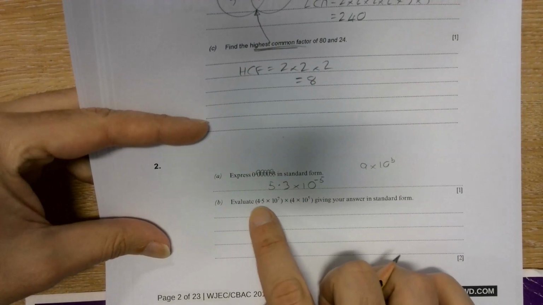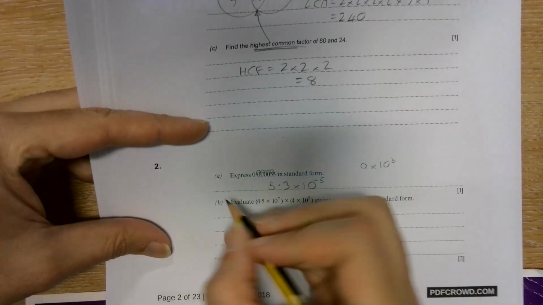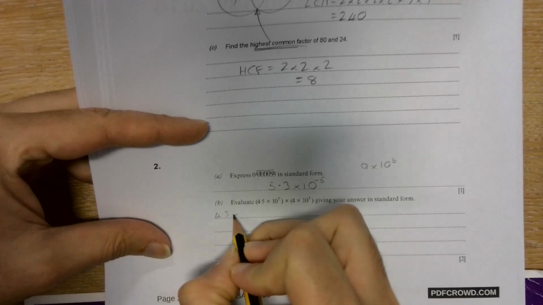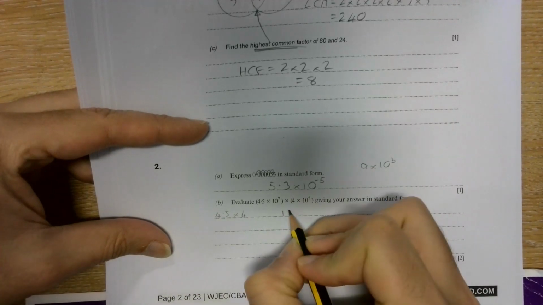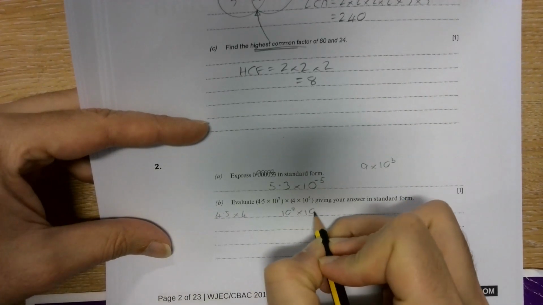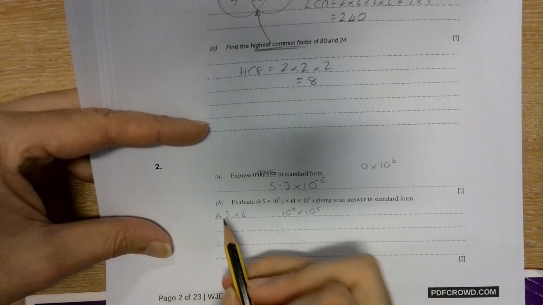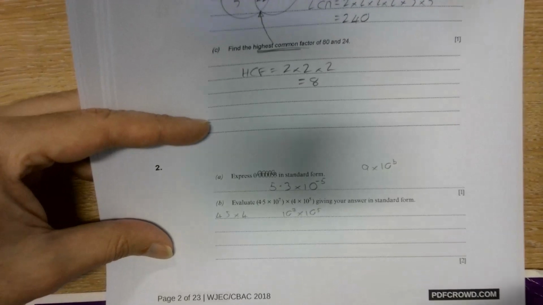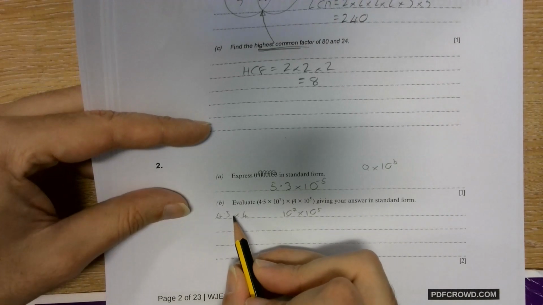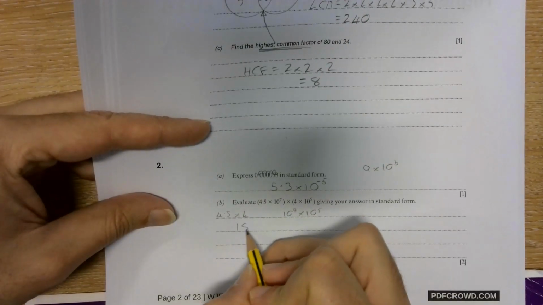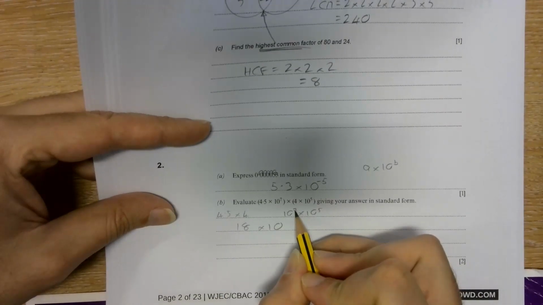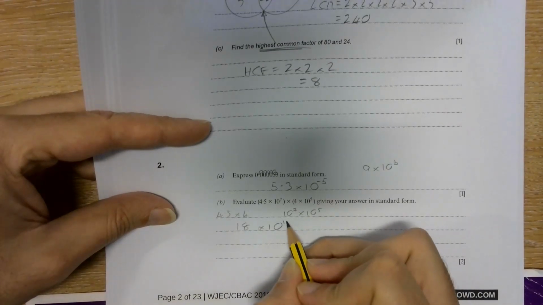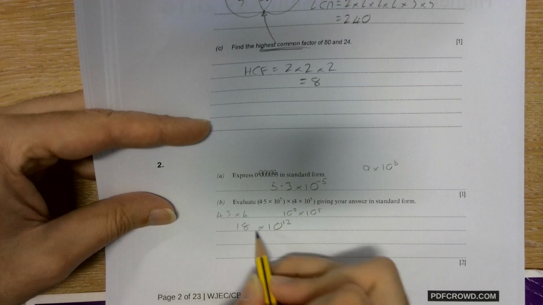Right, in part B, evaluate this. So the way that you do this is you're going to do 4.5 times 4, and you're going to do 10 to the 7 times 10 to the 5. You're going to figure these two things out separately. 4.5 times 4, well, times something by 4 is doubling it and doubling it again, and if you double 4.5 you get 9. Double that, we get 18 times 10, and remember that when you're multiplying things with powers, you add the powers together. So my answer here is 18 times 10 to the 12.